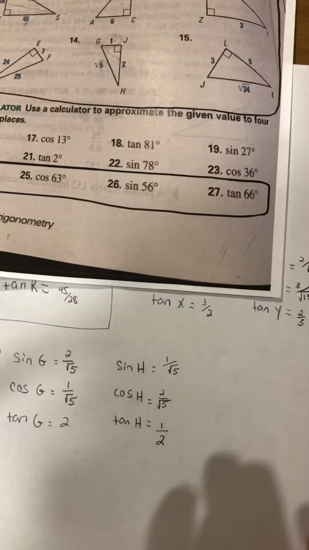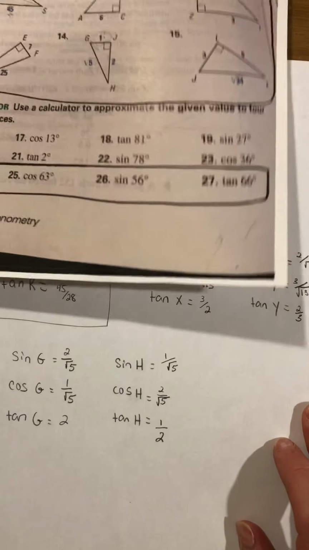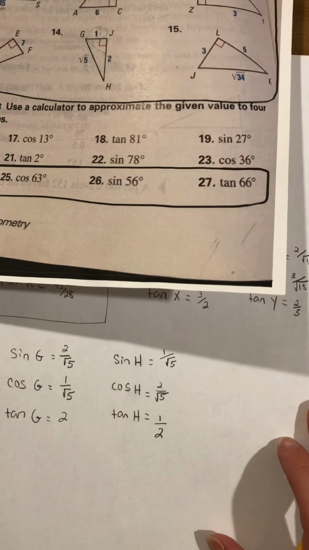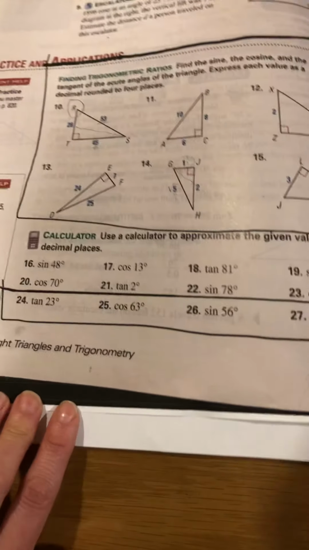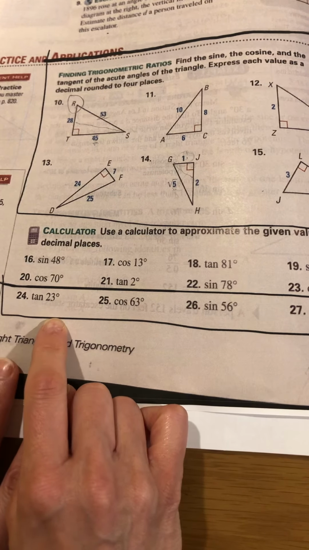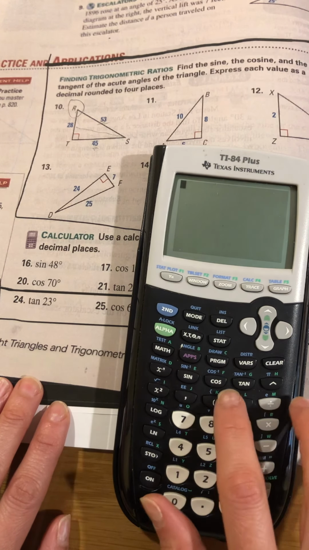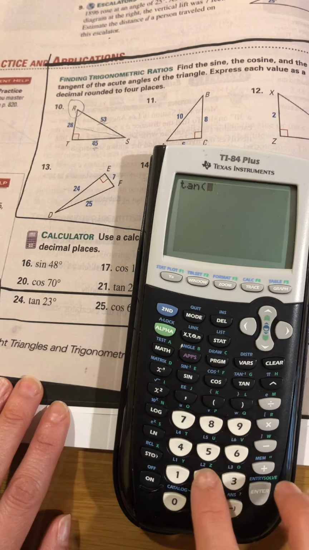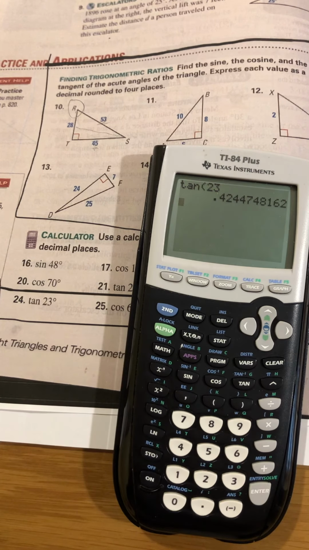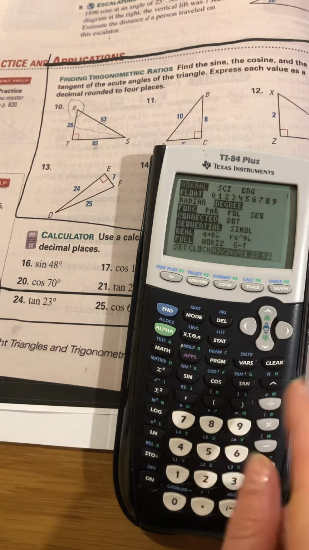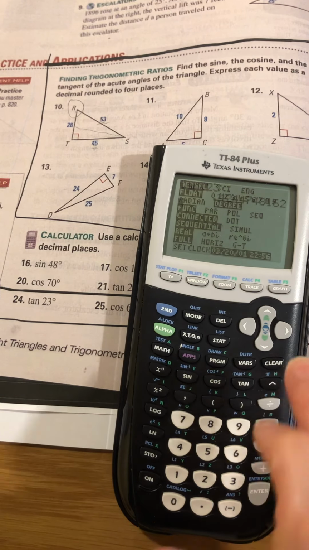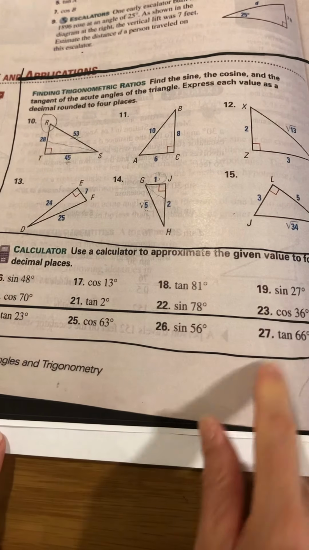Okay, so those are all the even numbers. And then try the odd on your own and check your answers just to make sure you can do it yourself without any help. These use a calculator to approximate. That's really easy. You just tan 23. Again, make sure if you hit mode, you're in degree, not radian. And then these you just plug in the calculator.